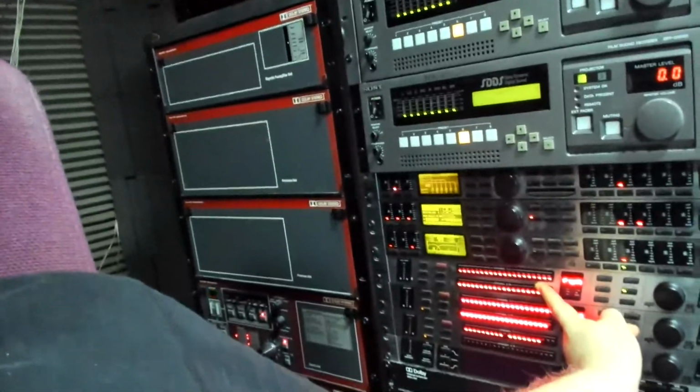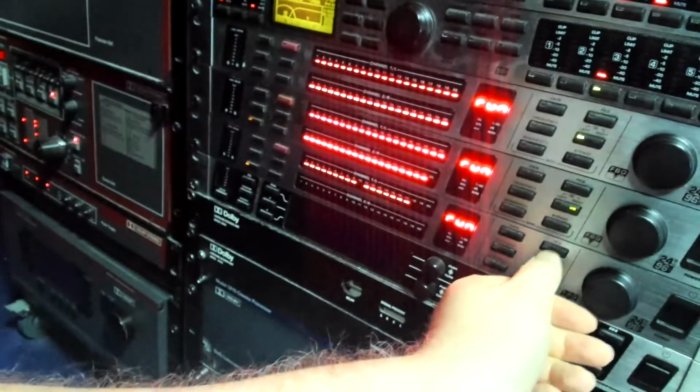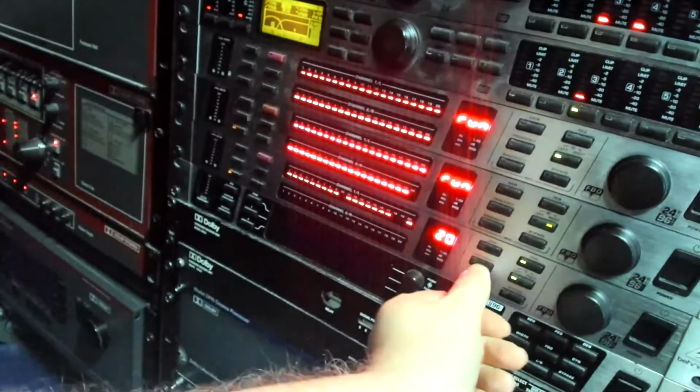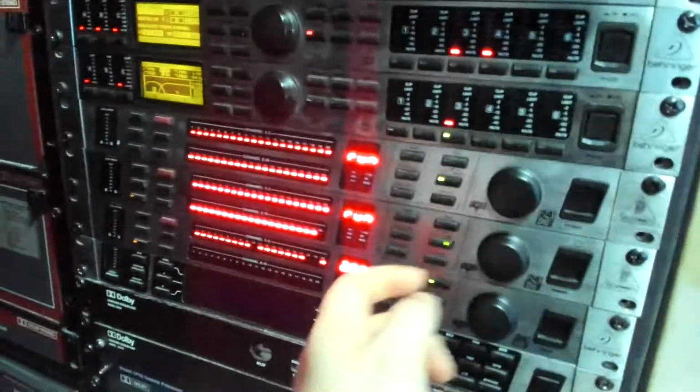If I daisy chain channel A into channel B, then I'll go up to 40, because the frequency dial, let's go up here. So that's 2 kilohertz. Oh, look at the glare effect. Yeah, it's like a vertical glare effect.